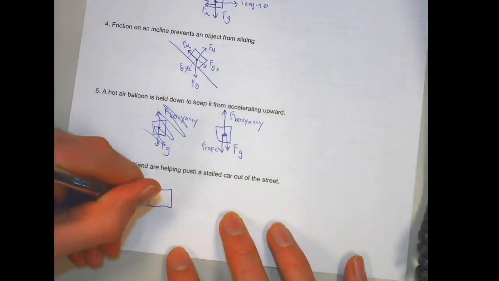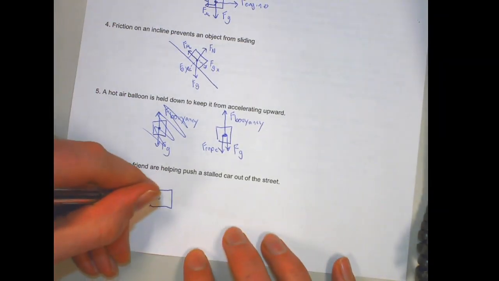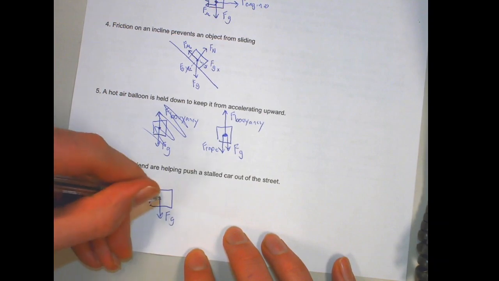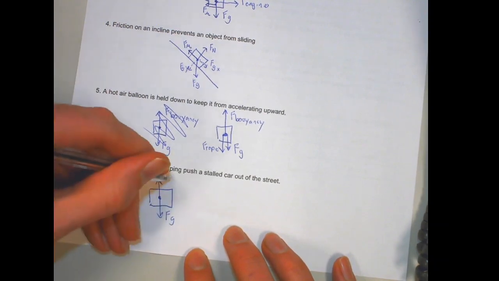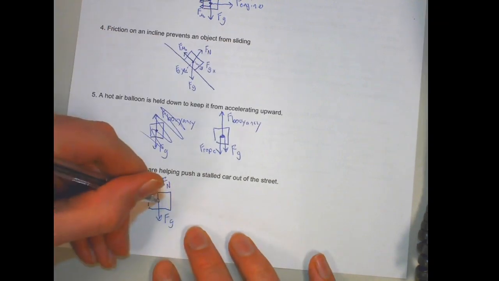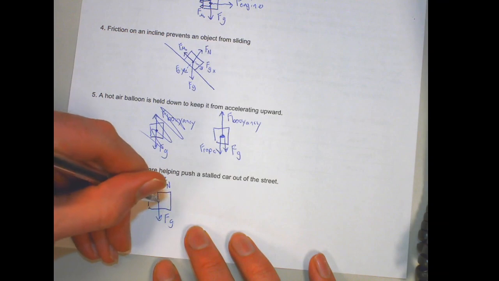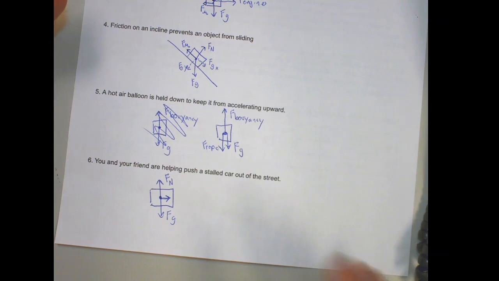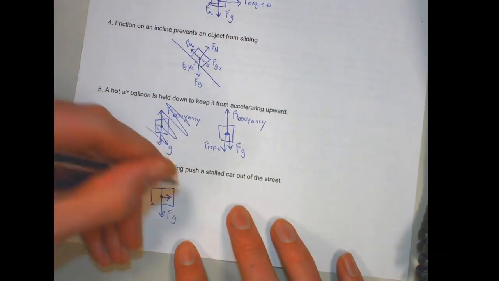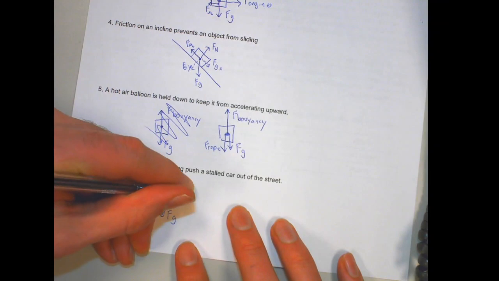Okay, so you and your friend are helping push a stalled car out of the street. So we've got some car, because it's stalled. It's not got any engine, but it definitely has force of gravity here, and the normal force preventing it from falling through the road. And then you guys are pushing this, so maybe it's accelerating. Compared to the force of gravity, you're going to have a small force, because it's a really heavy car. So this is the force of the push that you're doing.